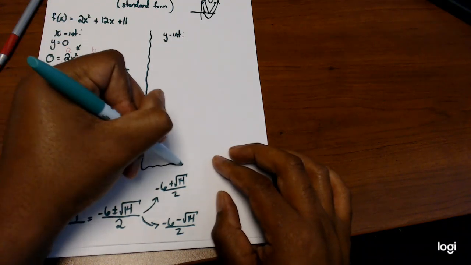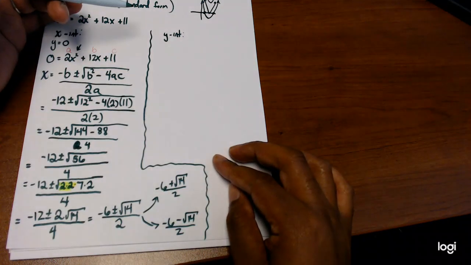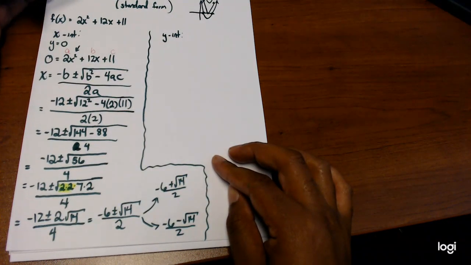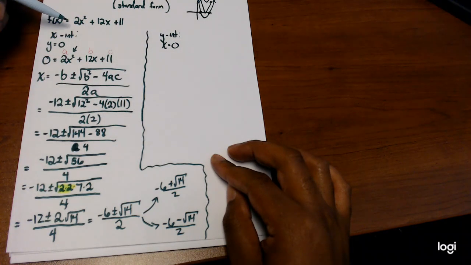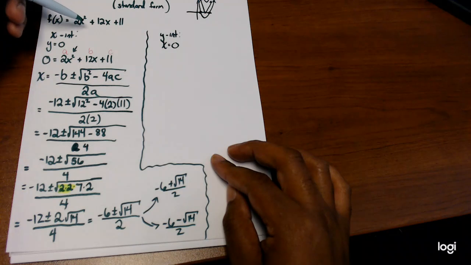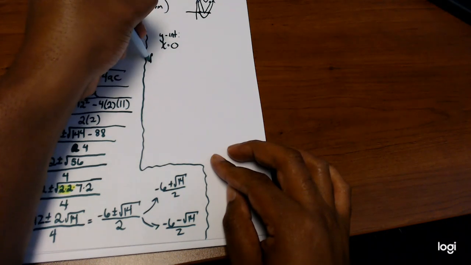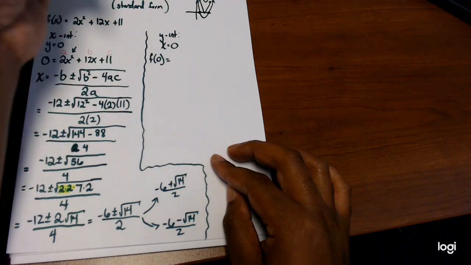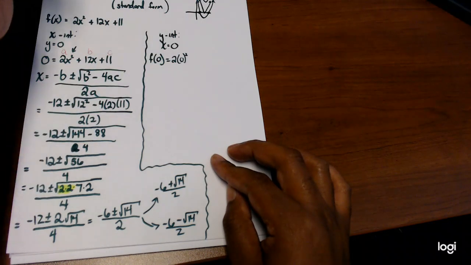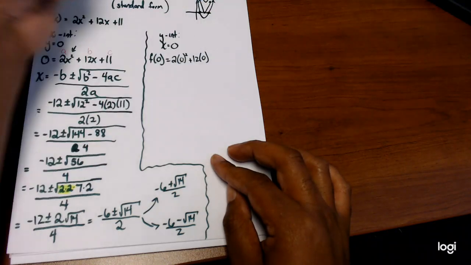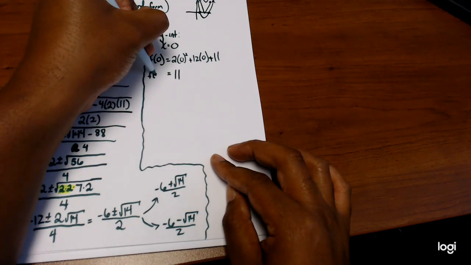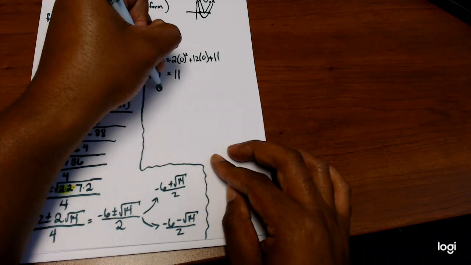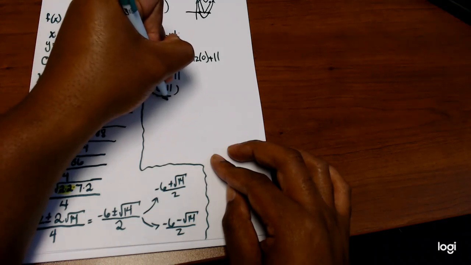Now, if you found that to be a little bit challenging, that's okay. You're going to absolutely love the way that we find the y-intercept, because whenever we cross the y-axis, remember x is 0. So to find the y-intercept, we look at our expression for f of x, and we replace all of the x's with a 0. In other words, we find f of 0. So f of 0 in this case is 2 times 0 squared plus 12 times 0 plus 11. And look at that, it is 11. So the y-intercept then is (0, 11). And we're done.